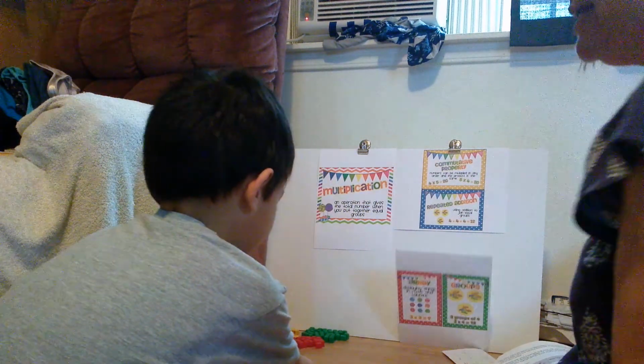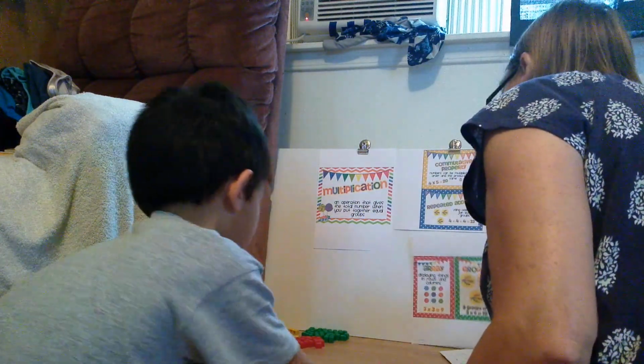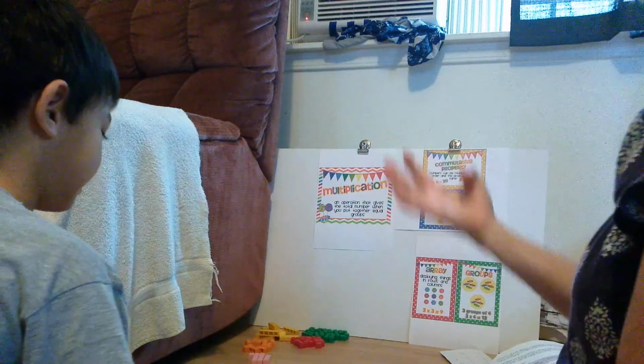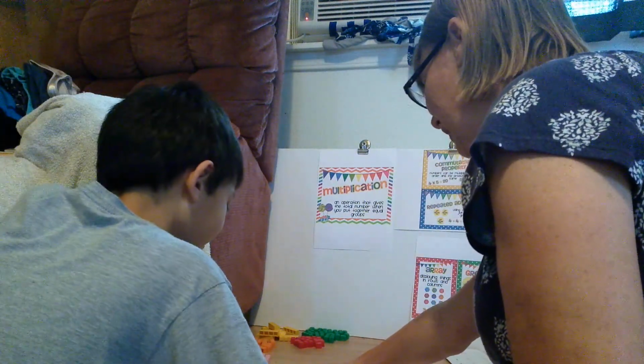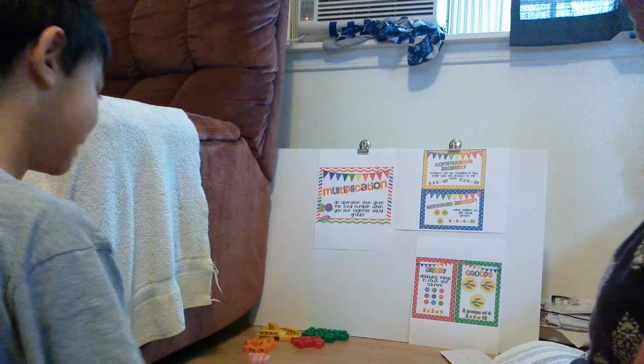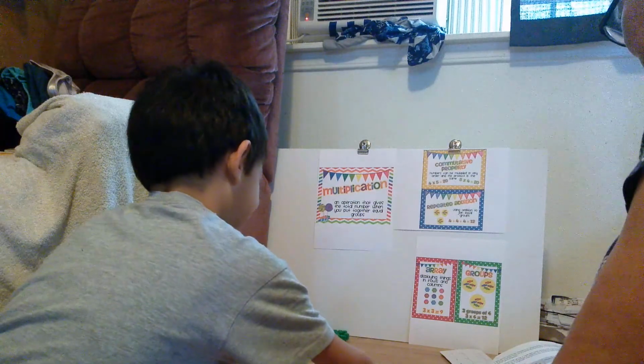So multiplication is like addition. It doesn't matter if you do 1 plus 3 or 3 plus 1. It's the same answer, 4. Multiplication is the same. If it's 3 times 5 or 5 times 3, it's the same answer. I already would have done that. You did. Awesome job.